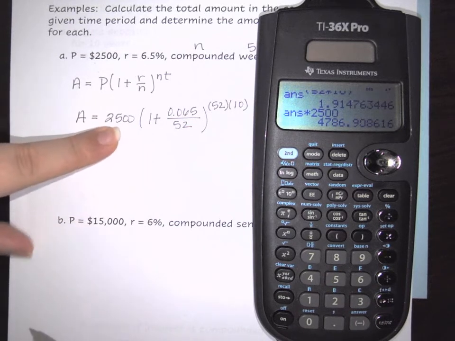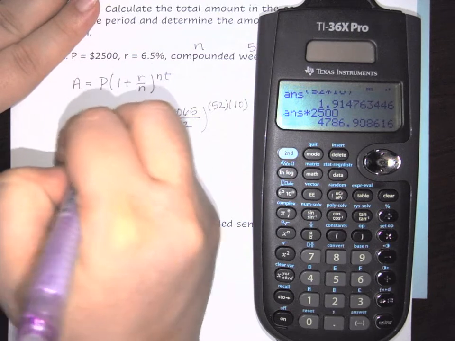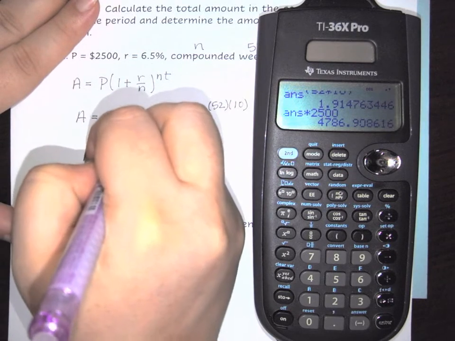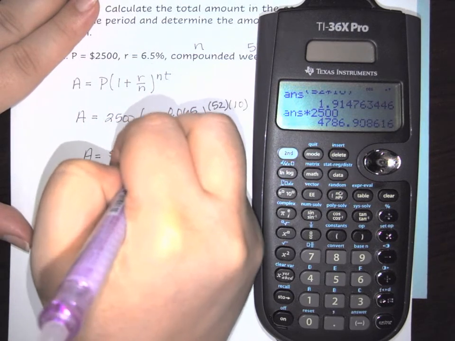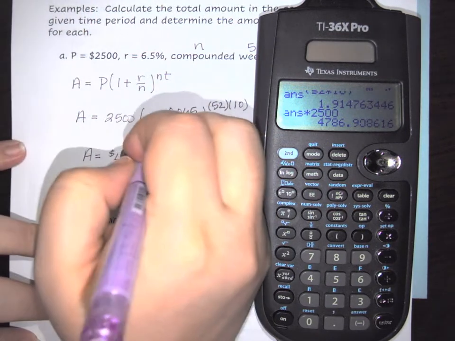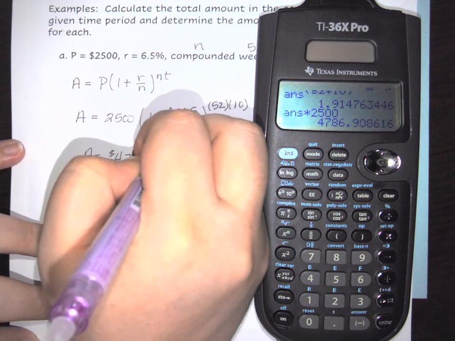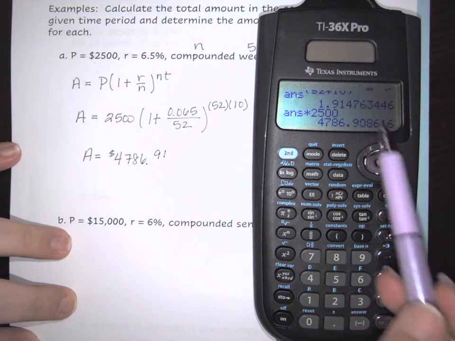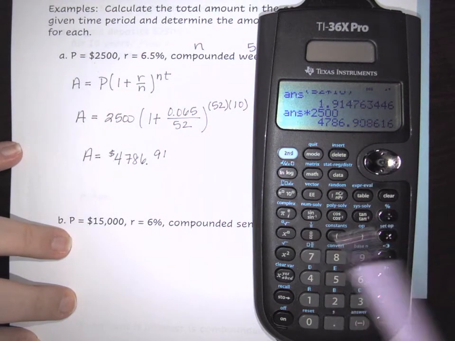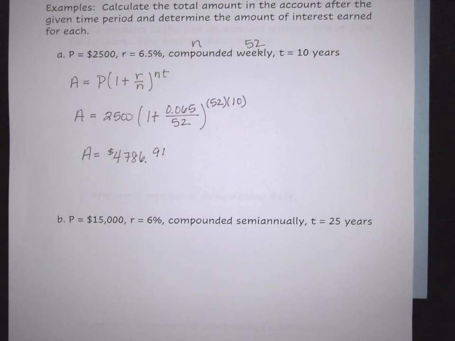So I'm going to then multiply that answer by that 2,500 and get a result. So here we end up with your A result being $4,786. We're going to round to the nearest cent, so this becomes 91. So the 8 rounds up, making it 91. So that's the easiest way that you can work with calculating your interest using a calculator, is to just simply do just that and work from the inside out.